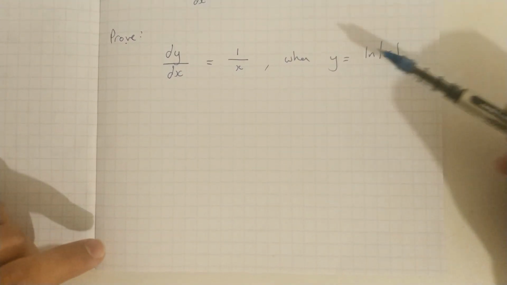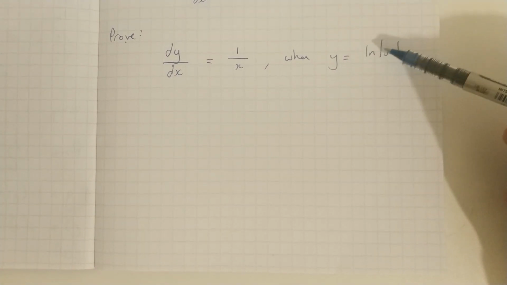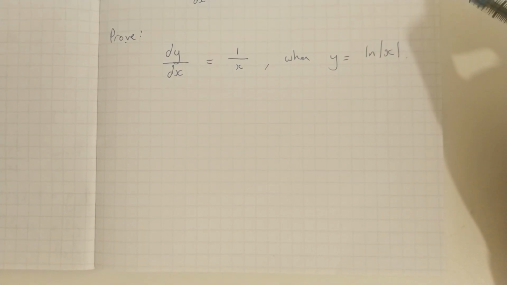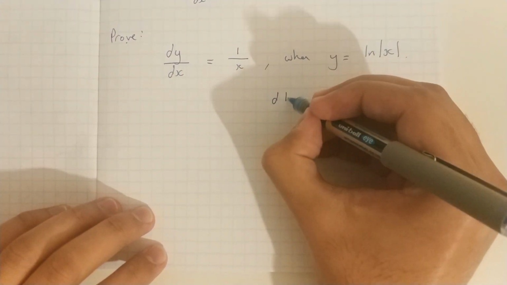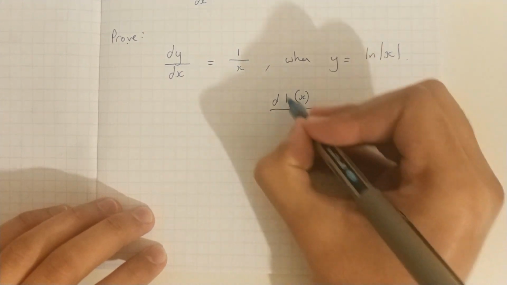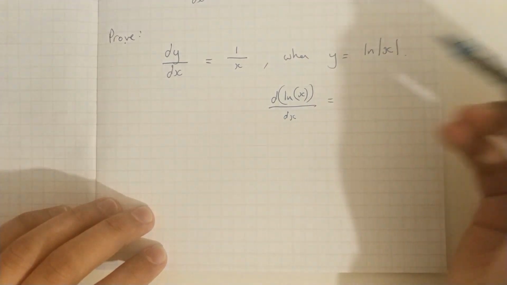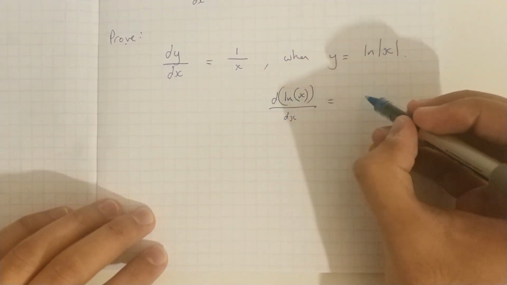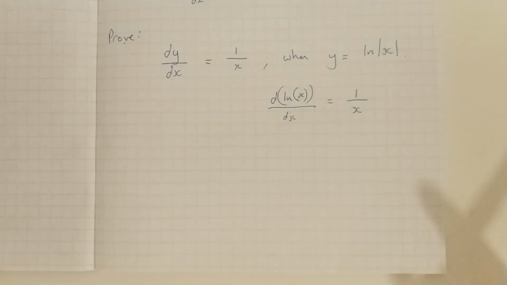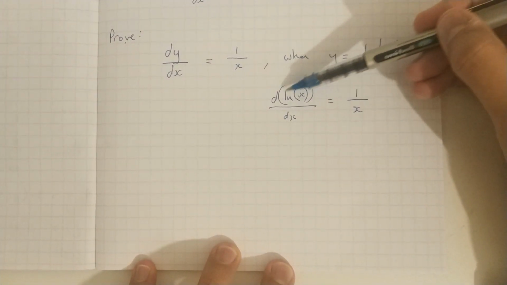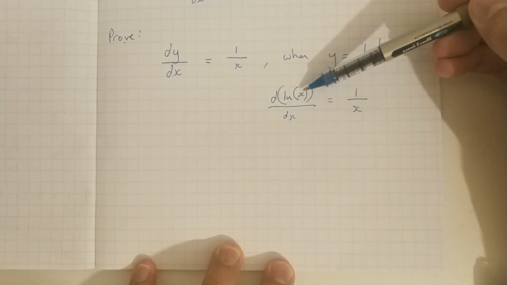Now you might be wondering, why is there a modulus function around this? Why is there a modulus function within the log function? And the reason is, if I didn't have that around the x within the log function, I'd be trying to say that when I differentiate ln of x, I get just 1 over x, and that isn't technically true, because the domain of the natural log function is, of course, x can only be positive, it can't even be 0.